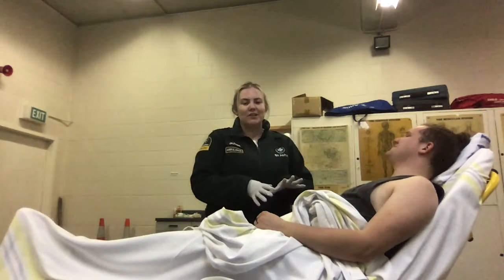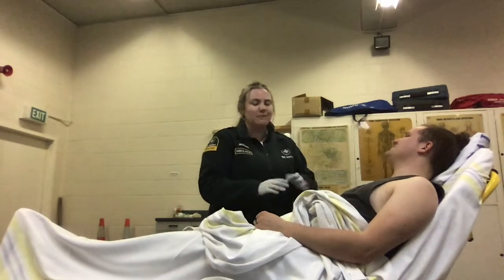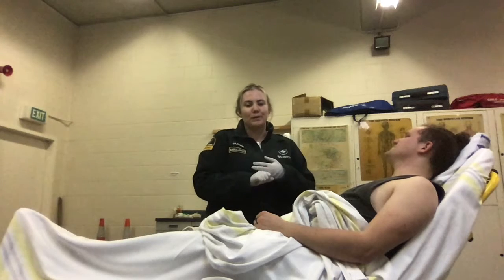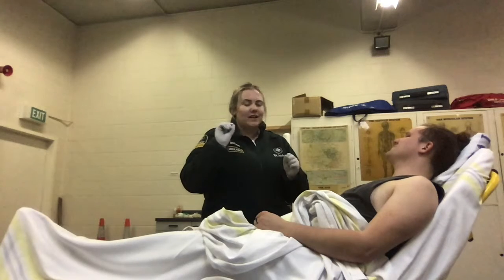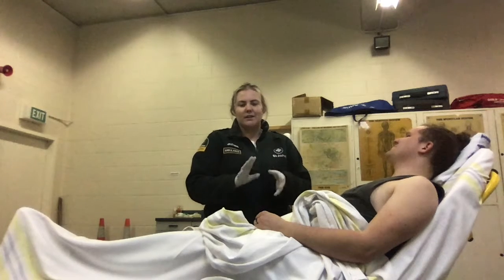I have exposed the patient's abdomen, so now I can actually look at his abdomen. I can't see any rashes or purpura, so that rules out any signs of discoloration. I will now palpate his abdomen to find out where exactly the pain is.